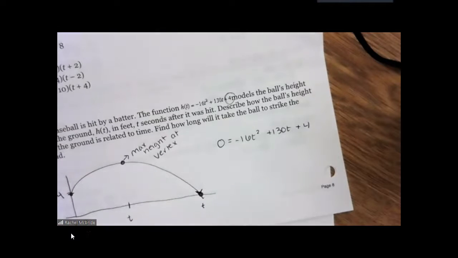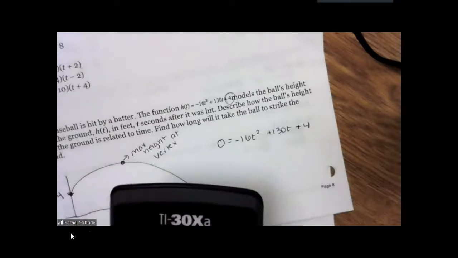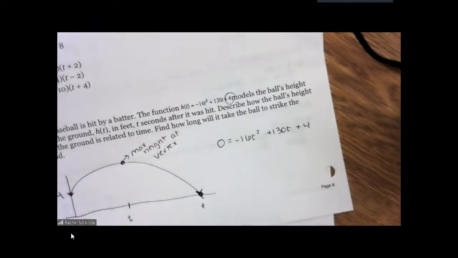So at this point, you have a couple options. You could do quadratic formula. You could try to take out a GCF. So you could take the number 130 and see if that divides by 4. So it does not, so you can't take out a GCF.